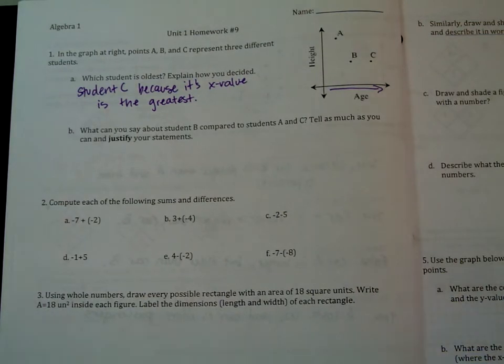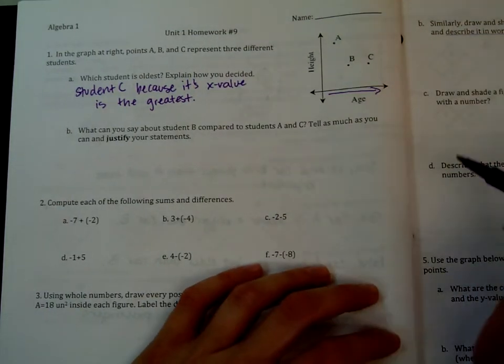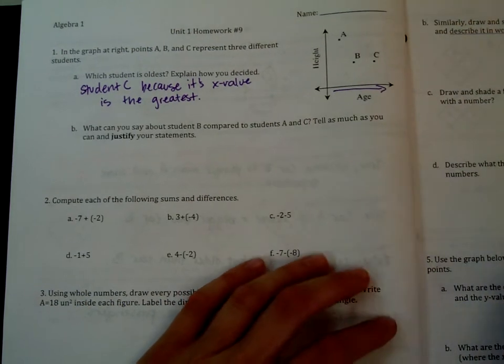What can you say about student B compared to students A and C? Tell as much as you can and justify your statements.